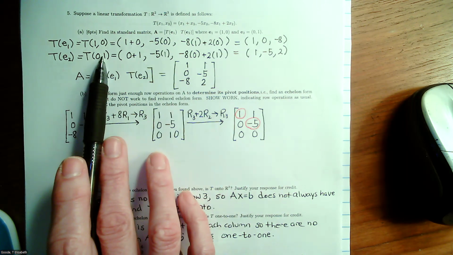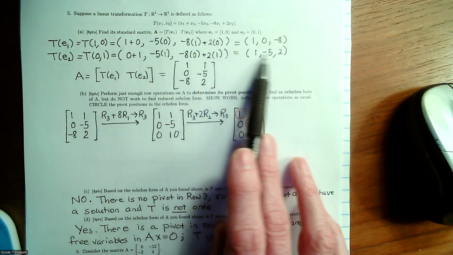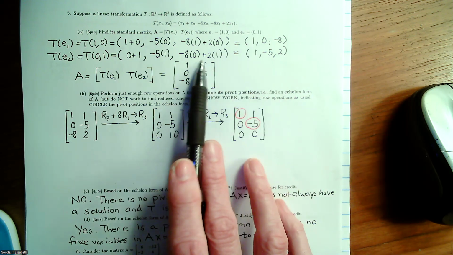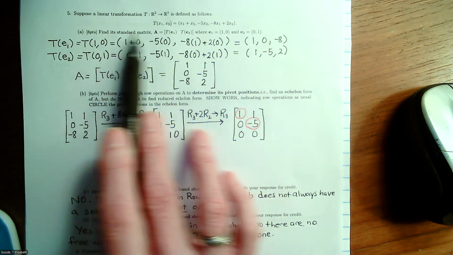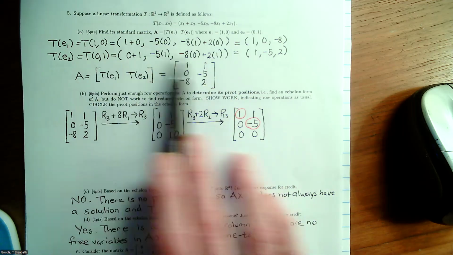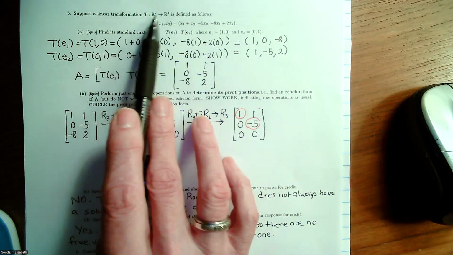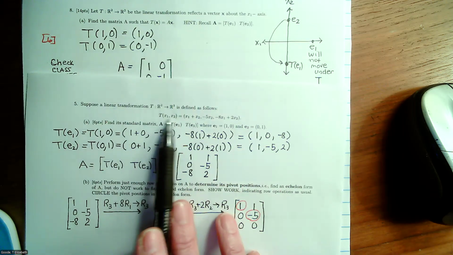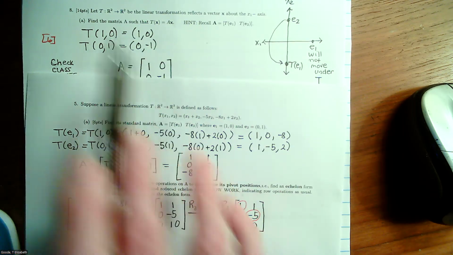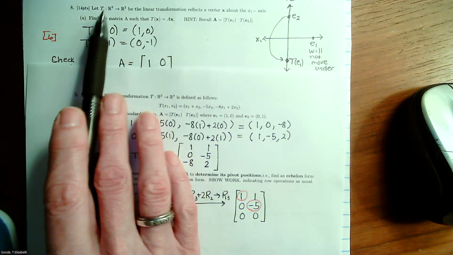And then the image of E2, which is (1, negative 5, 2), becomes the second column. So I tried to walk you through it in this problem, and it was a map from R2 to R2, whereas in this problem, it was a map from R2 to R3.